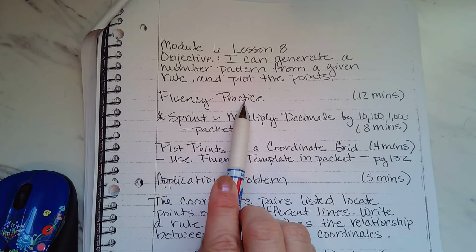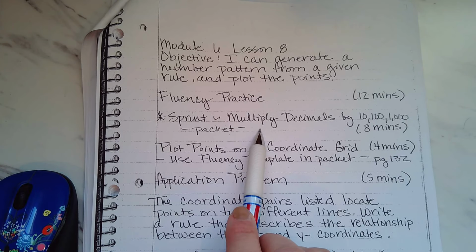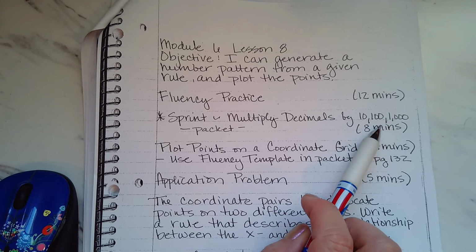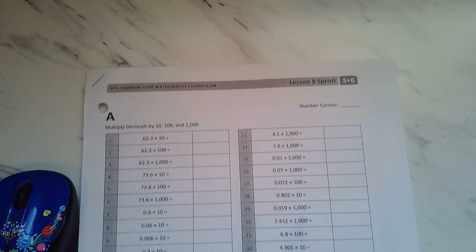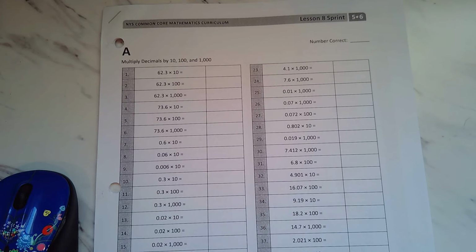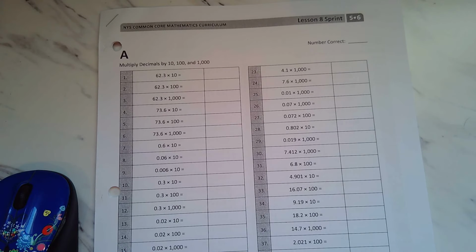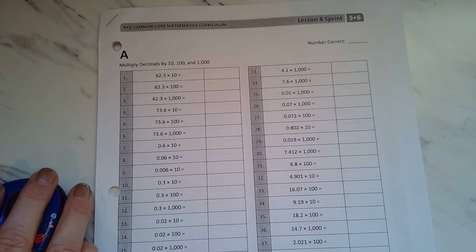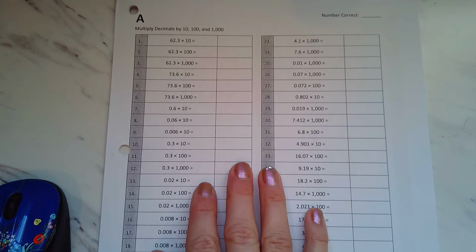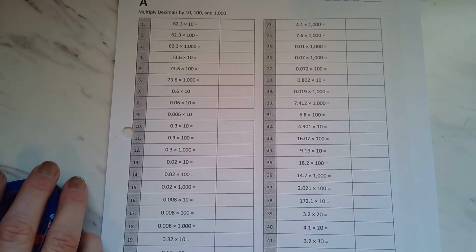So our fluency practice today, we're going to start with a sprint. We're going to multiply decimals by 10, hundreds, and 1,000. You're going to need your problem set packet. So get yourself organized. Get a pencil. I am going to start the clock in just a second.